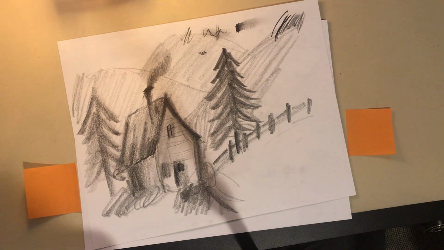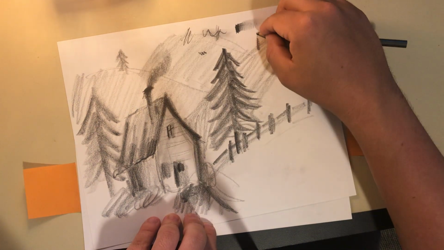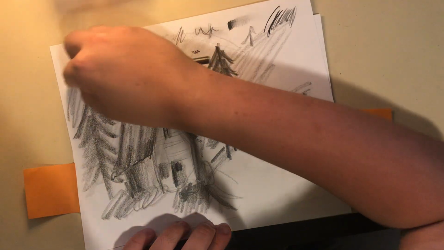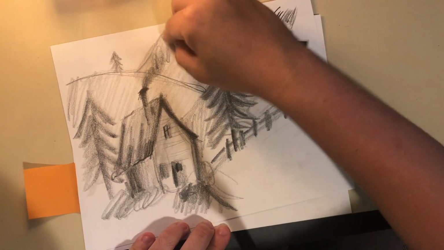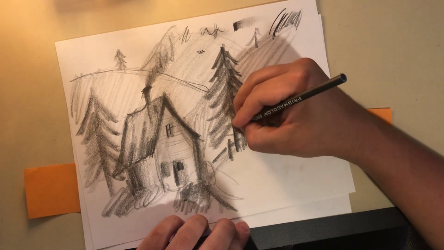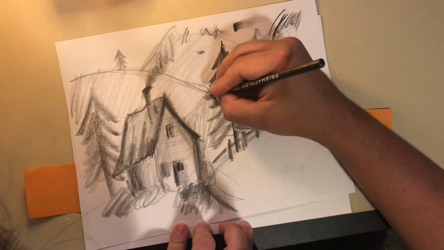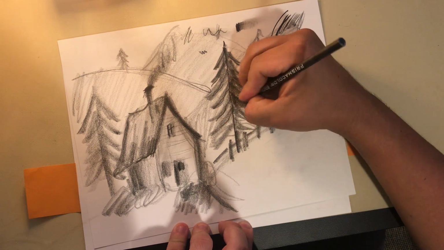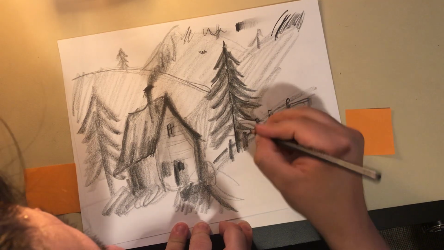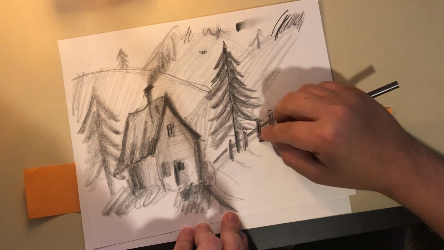And then I'm going to add some trees maybe in the background. Again, because they're further away, I'm going to do less detail. So now what I'm going to do is add a little bit more shading right here. So here's my mountain. I'm going to add a little bit more detail to these trees. So now I'm going to use my pencil how I usually do. Same thing over here with the fence. And maybe if I'm going to get really fancy, I may add some shadow to that.